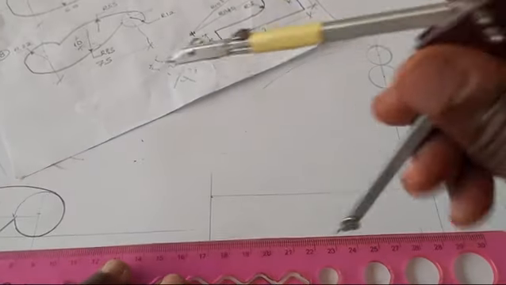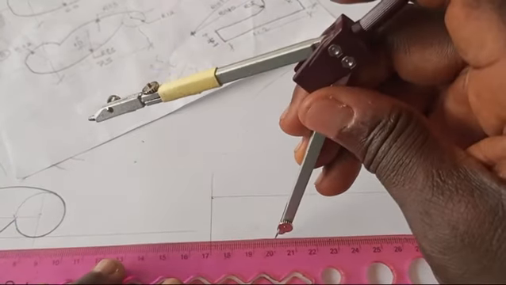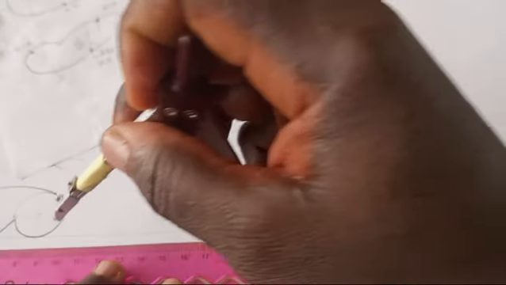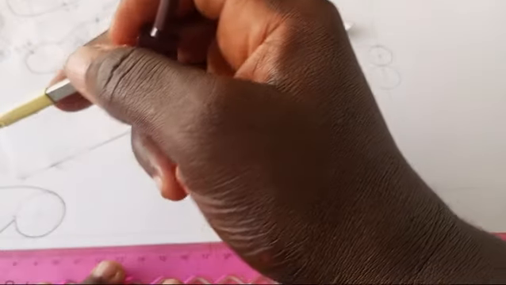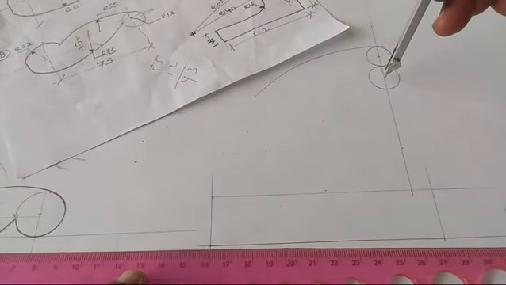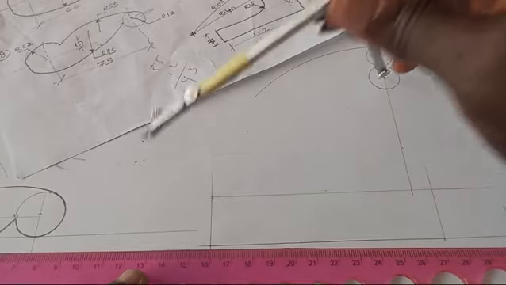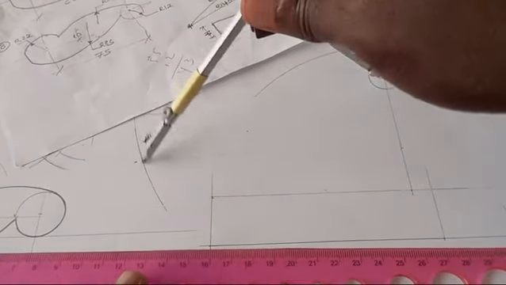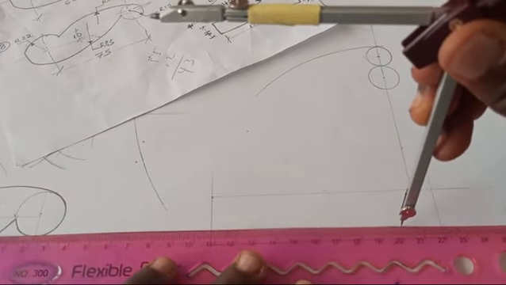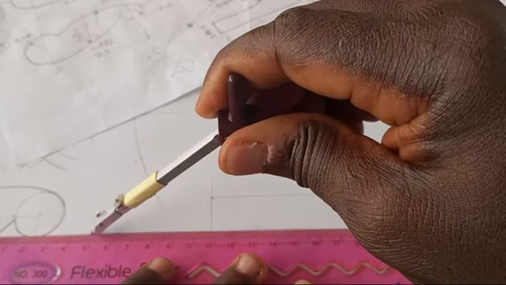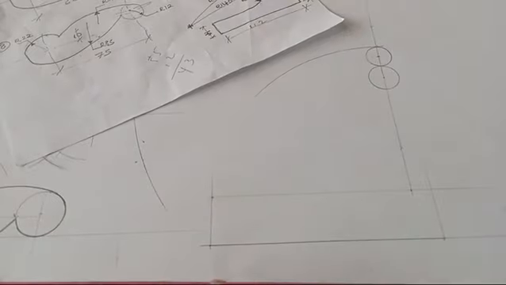So I'll measure 149 from 20 to 10 is 100. So this is 140, and 149 will be somewhere here. Yes, this is 149. So I'll stay at this center and mark this arc. I'll mark that arc and check it again. 149 from here to here. Yes, that's correct. 149.